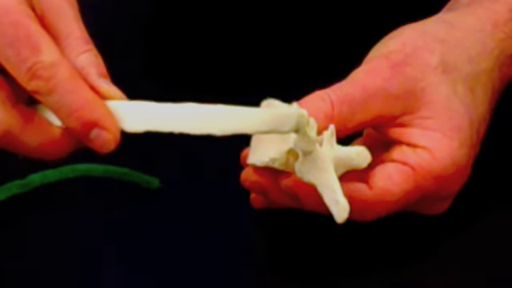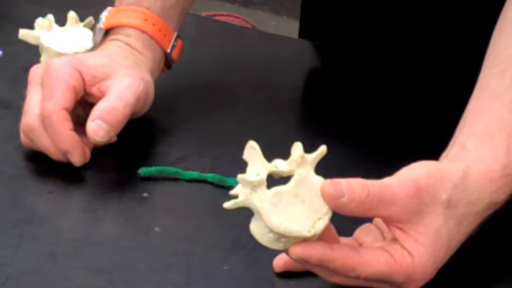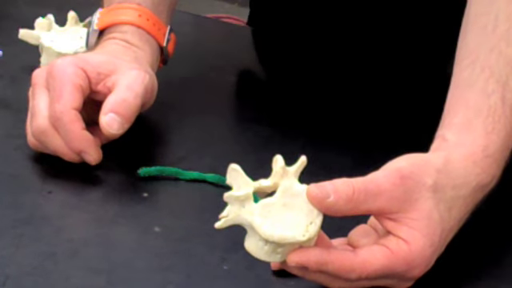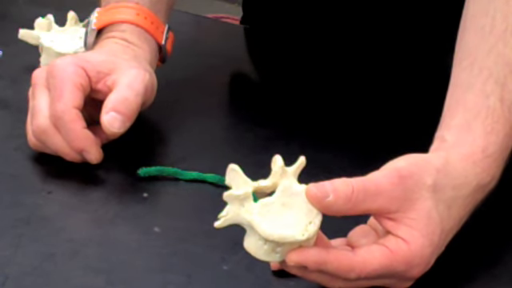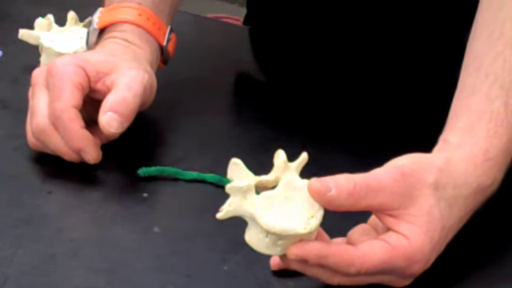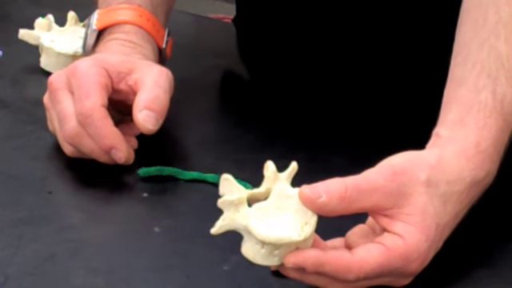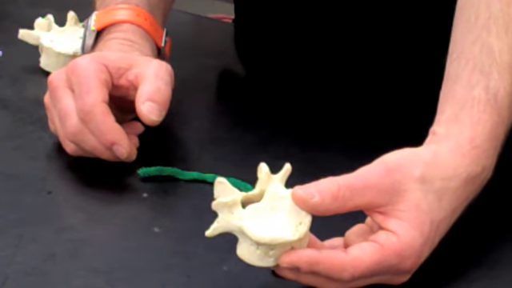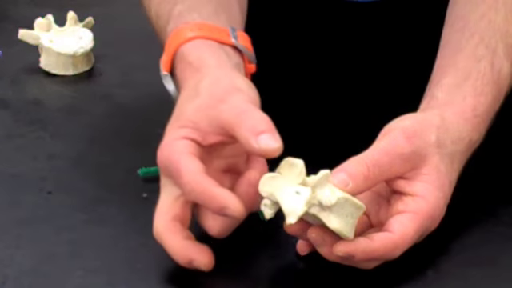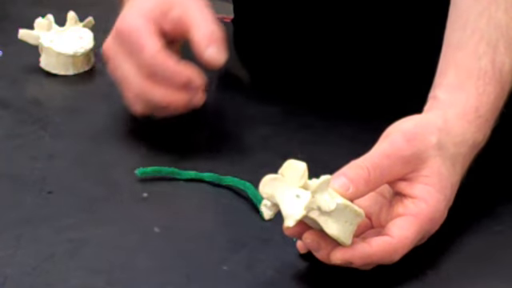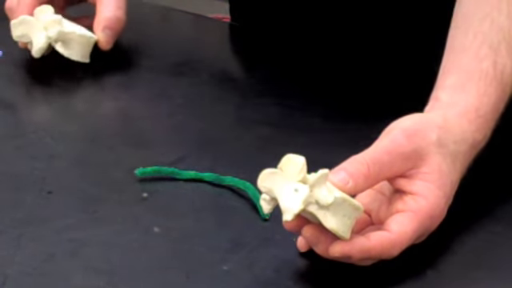Okay, a vertebra from the lumbar spine. The big feature here is its size, obviously. There are no costal facets, no uncinate process, no bifurcation, but we have a big, fat, spade-like spinous process.